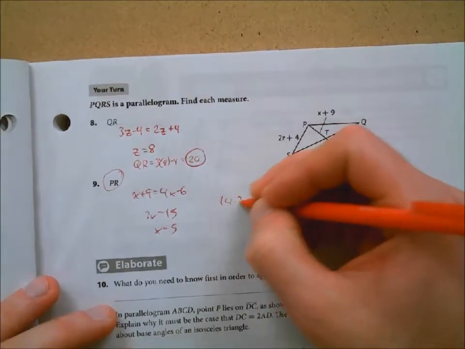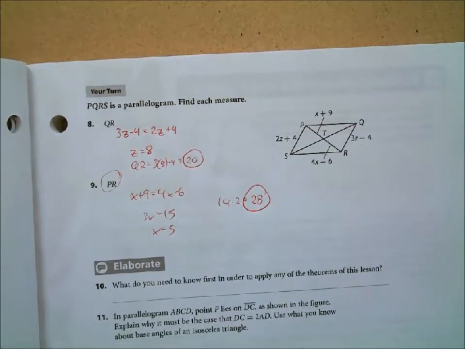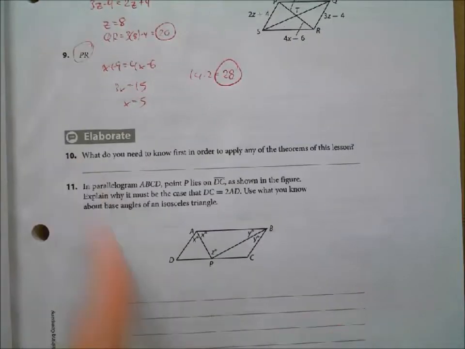Of course, we know the diagonals bisect, so like Anna said, we can just multiply one of those parts by 2. 14 times 2 is the 28 there. Yeah, be careful. It was asking for PR, so good catch. Good catch there, Anna.